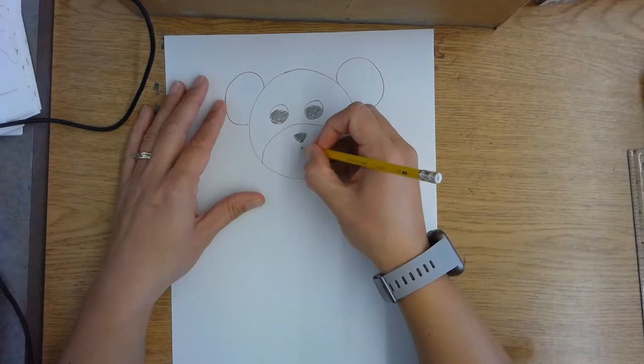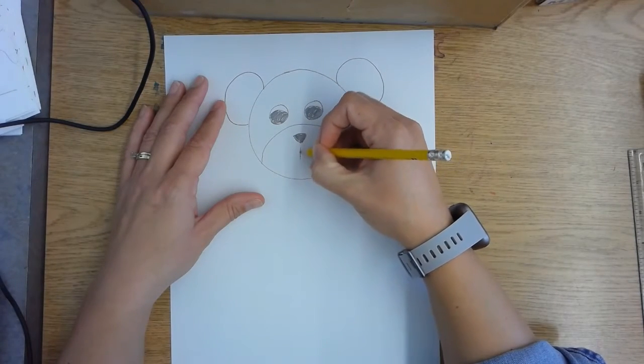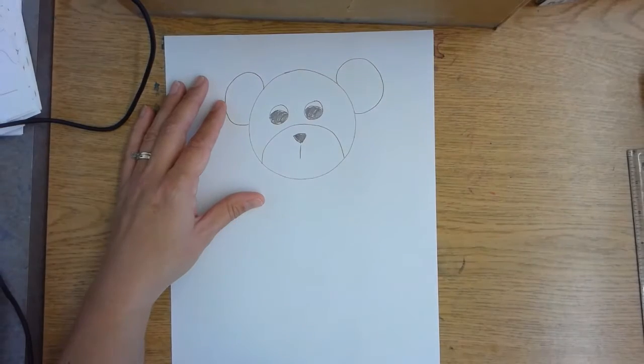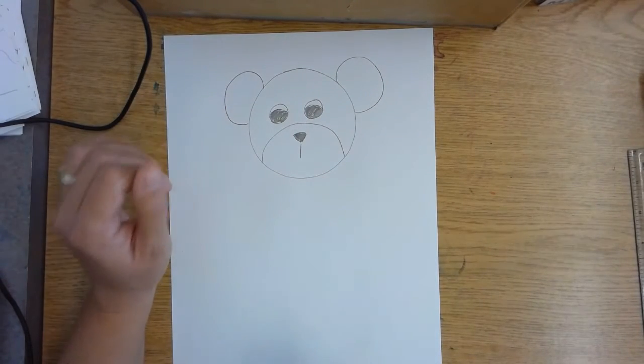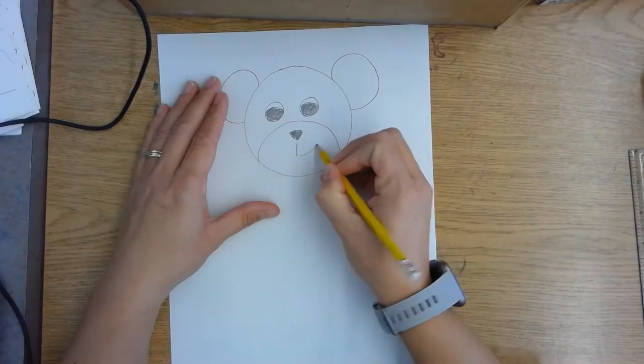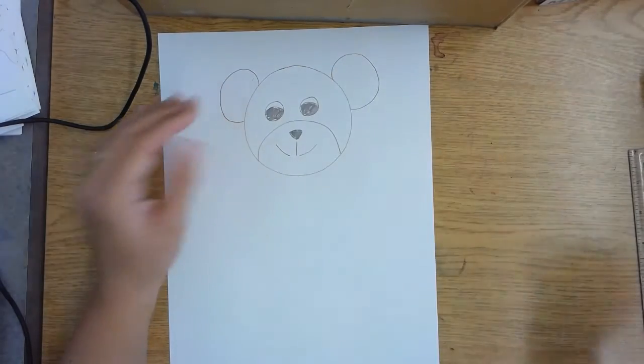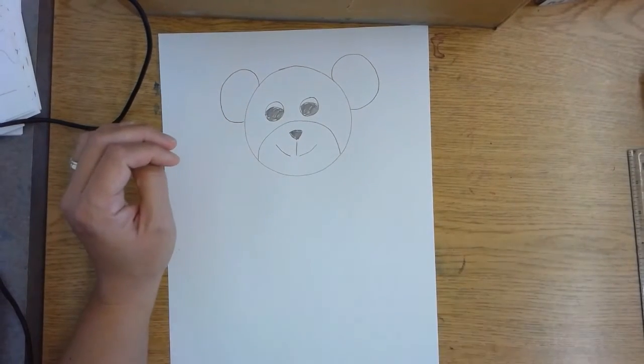All right, so we're going to show his mouth. So he's got a straight line coming down, and I want to show him happy. He's getting towards the end. A little girl took him home. So then we're going to show 2 lines coming up. He's happy Corduroy. There we go.